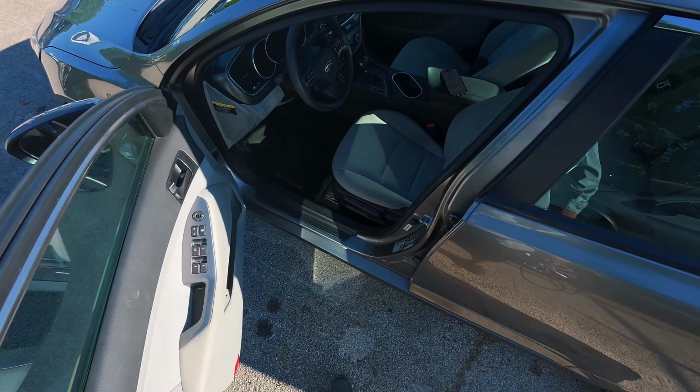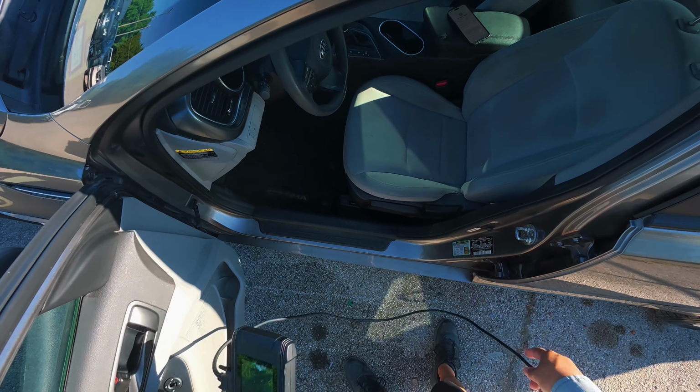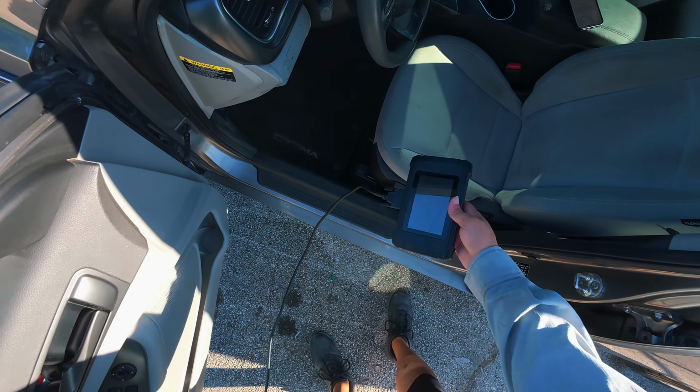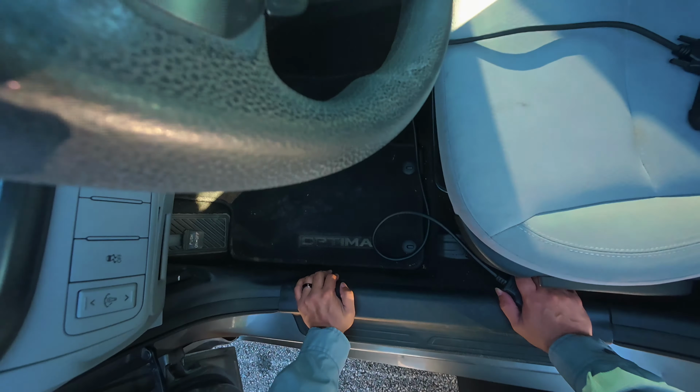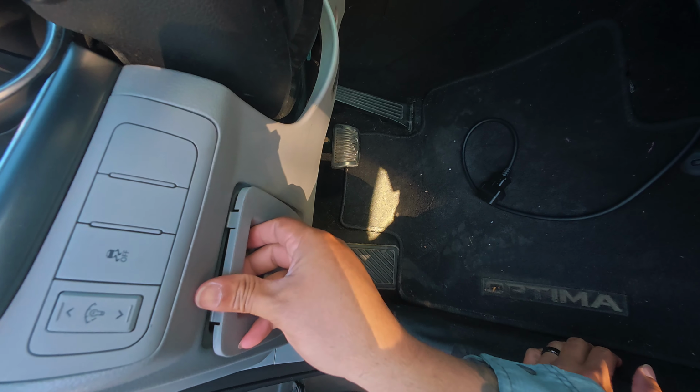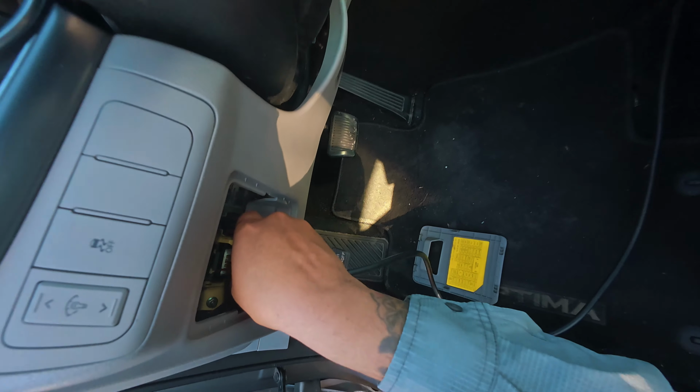Kia Optima, and we're gonna try to turn off the airbag light, and we're gonna do so by resetting the module, the airbag module. Let's look for the OBD port. So the OBD port is right here. All you have to do is just remove this little tab right here. Then let's connect the scanner.